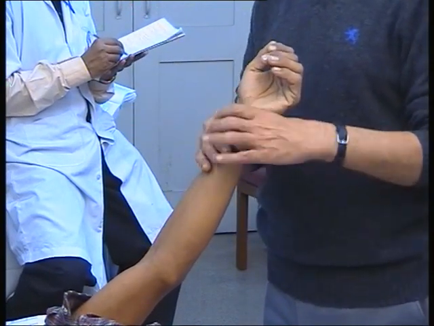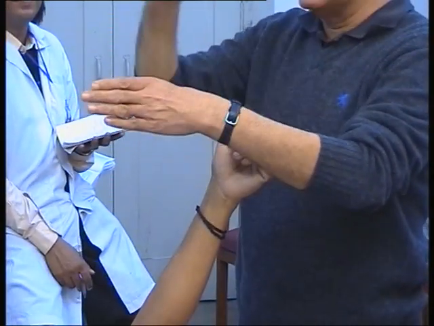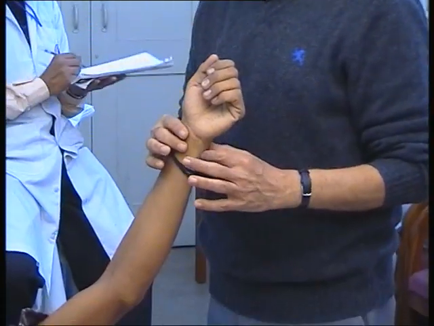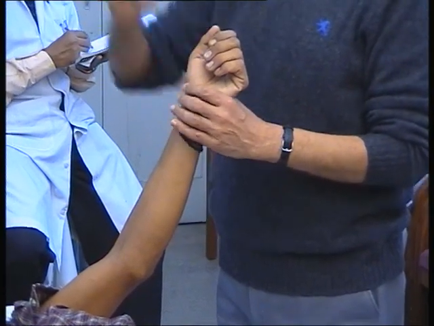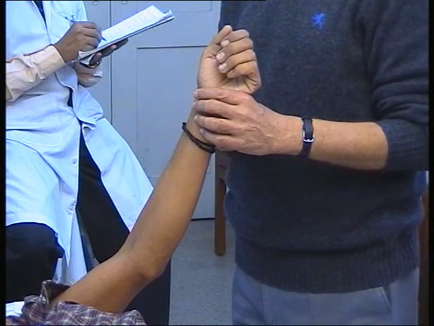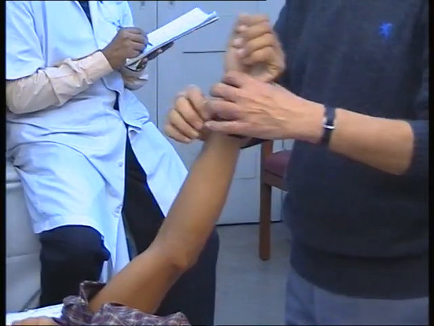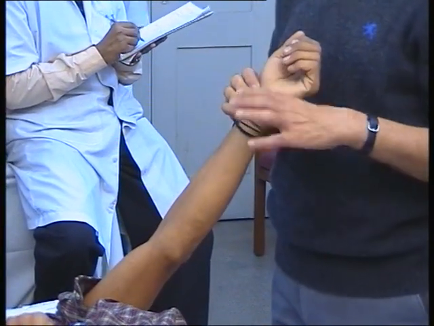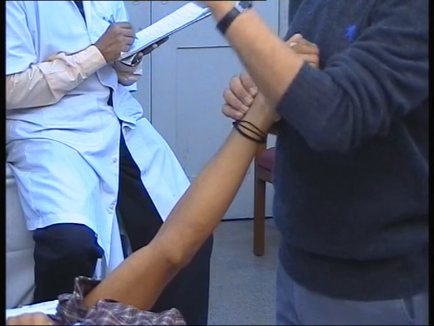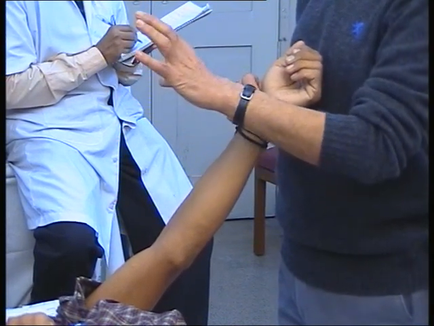As the radius comes down, the lower part of it is quadrilateral. It has an anterior surface, a posterior surface, a lateral surface, and a medial surface. The medial surface articulates with the ulna, it has a facet. The lateral comes down and forms the radial styloid. The posterior is in relation to the extensor muscles, and it is against the anterior surface of the lower part of the shaft of the radius that you palpate the radial artery.